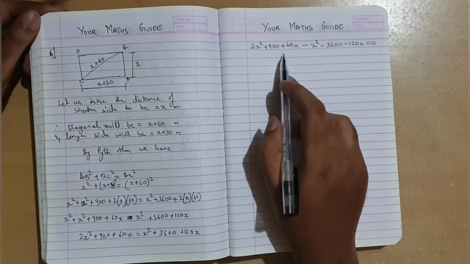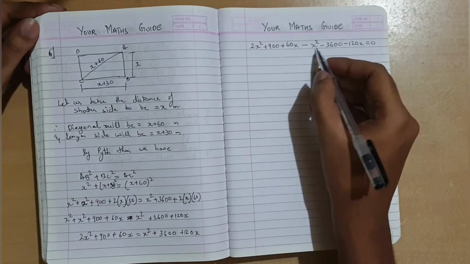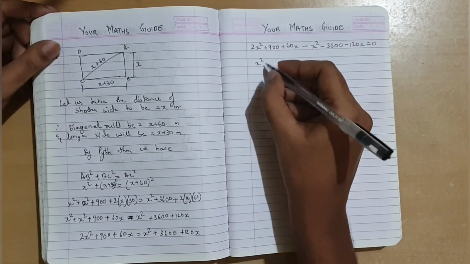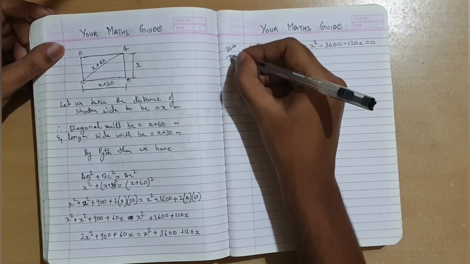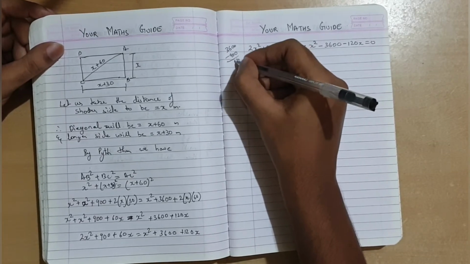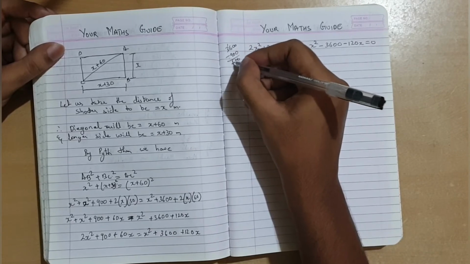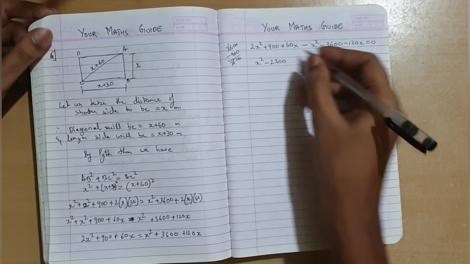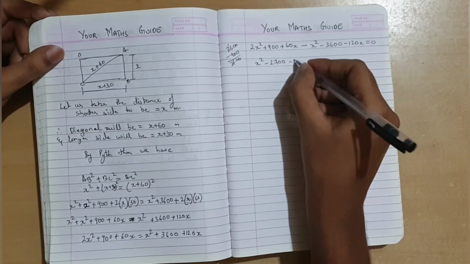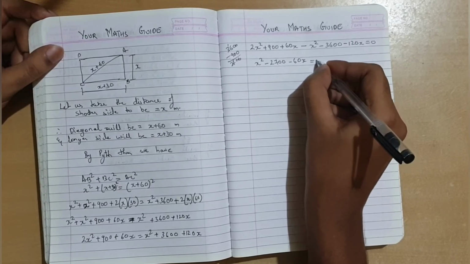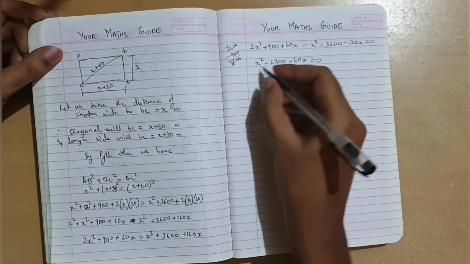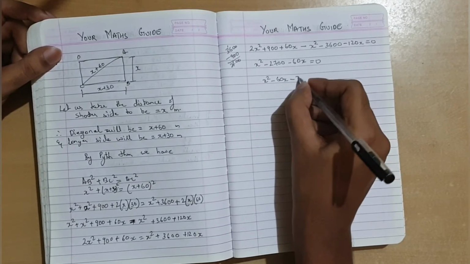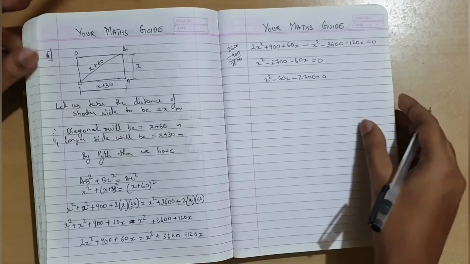Okay, so 2x square minus x square will be x square, plus 900 minus 3600 will be minus 2700, plus 60x minus 120x will be minus 60x, equal to 0. So now just rearrange this: x square minus 60x minus 2700 is equal to 0.